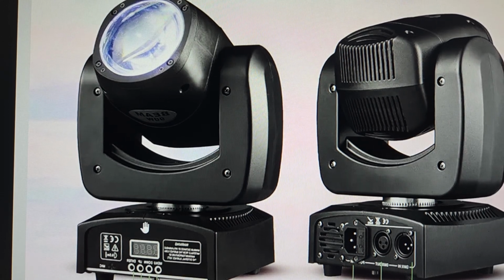But first, let's tell you a little bit about this light. This is a 90-watt moving light. It offers red, green, blue, and white for colors. The channel options are 13 or 15, whichever one you want to program into it. It has a 2-degree, very tight beam. This beam is round and tight like a beer can, but a little bit bigger than that.